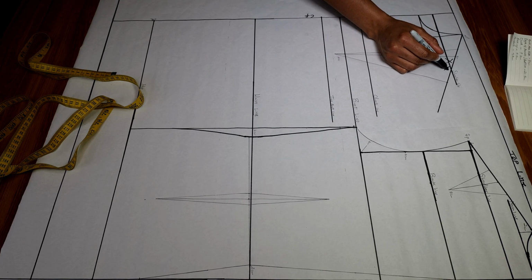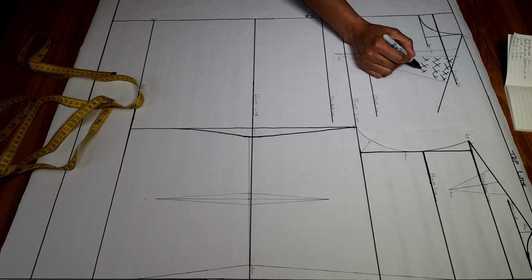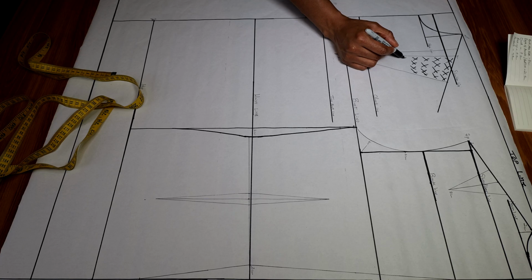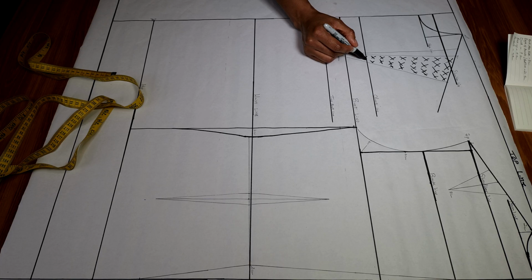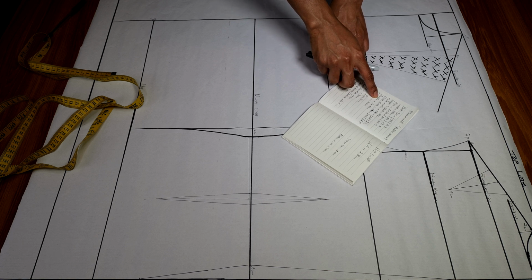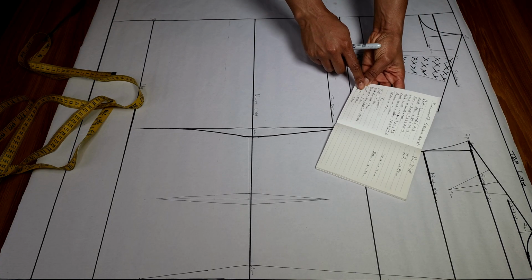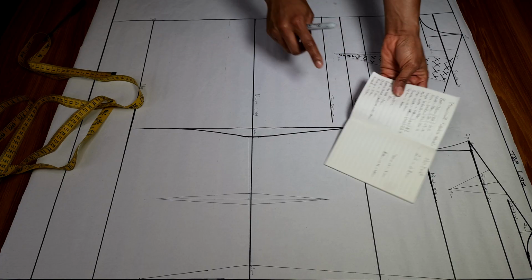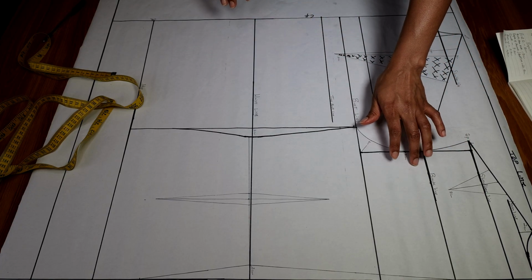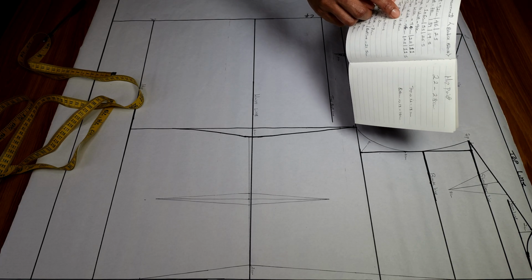Right here is our dart. So I'm going to cancel it out. That point right here is our dart. Now to create our shoulder point. Know that this is our dart, and our shoulder point right here is 12.5 centimeter. If you remember, that was what we had in our back pattern. So now we're going to try to get that here. This is our shoulder, which is 12.5 centimeter.